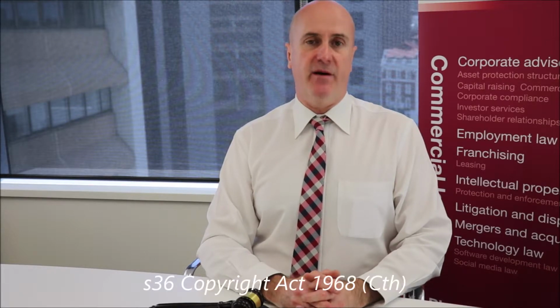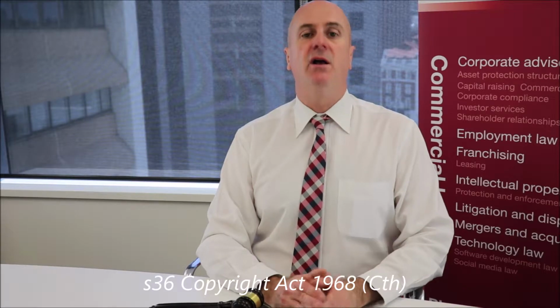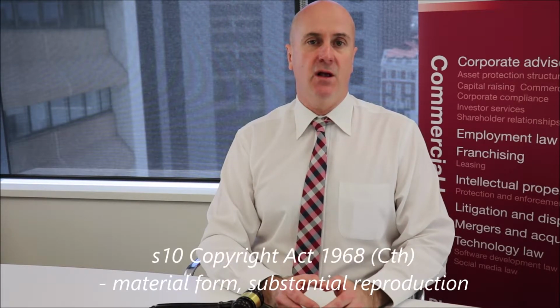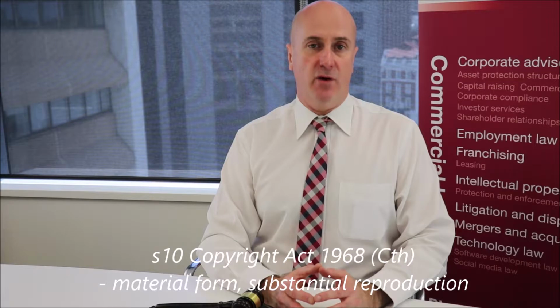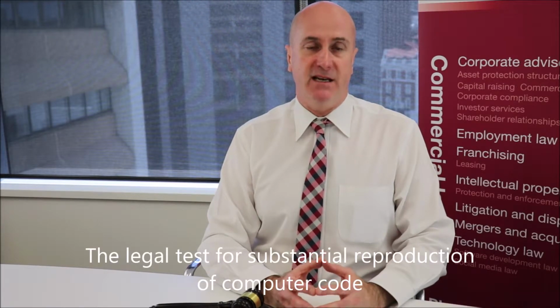Section 36 of the Copyright Act states that a breach of copyright for literary works, including computer code, occurs where the work is reproduced in a material form. So material form is defined in Section 10 of the Act as a substantial part of the work, therefore lowering the threshold for reproduction as it does not require an identical reproduction. It's a bit of an urban myth that you can copy something and perhaps use it or change it by 20% and get away with it. Well, that's just a myth. There is no defining percentage.